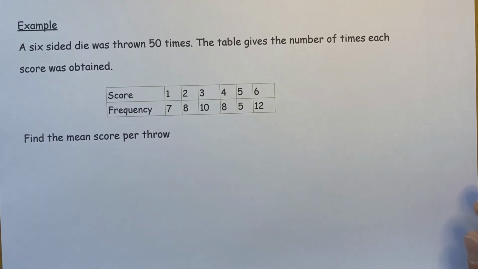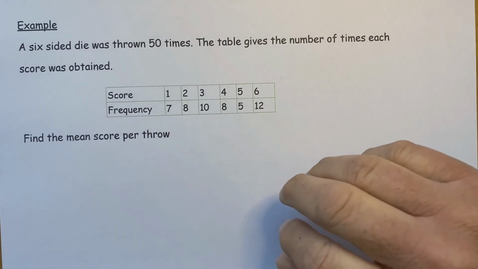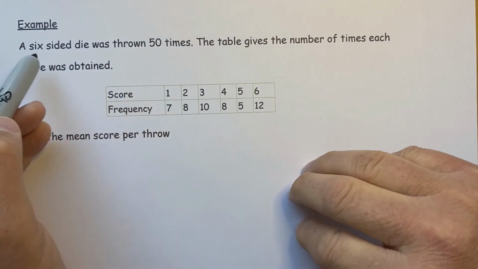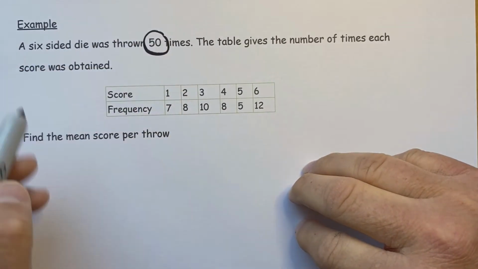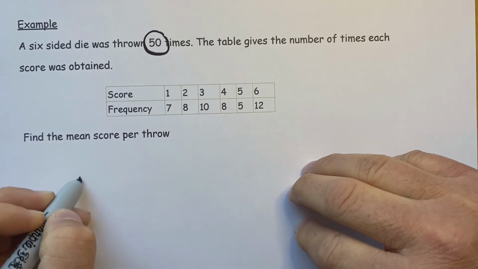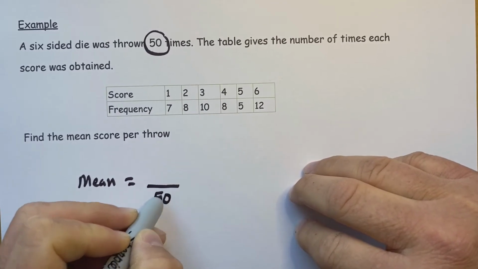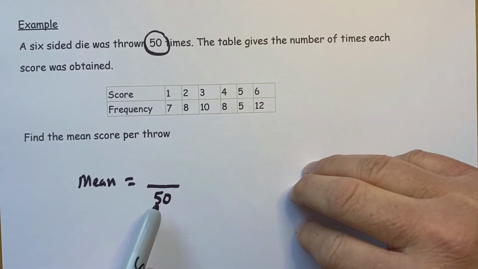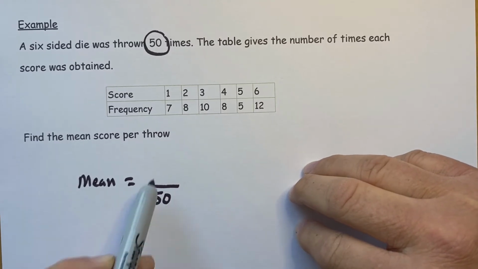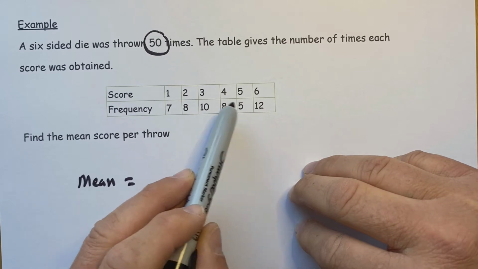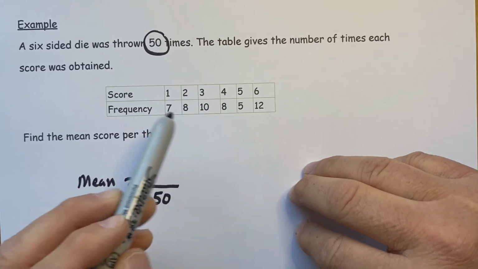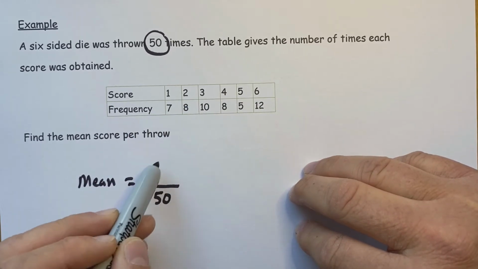So for example, here we have a table where we are told that the dice have been thrown 50 times. So we know that when we work out the mean, we're going to divide by 50. This is a mistake people make. They don't divide by 50, they divide by 6 because they see 6 numbers along there. But we've got to work out what this total is.